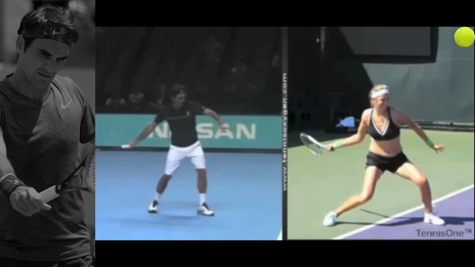Let's now look at Roger and Vika, and I stopped at pretty much the exact same spot where the racket is about to blend into the forward swing. They're both into the slot. Now you can see how Vika's racket, the head of the racket, is almost perpendicular to the ground, versus Roger's racket face, which is parallel to the ground.